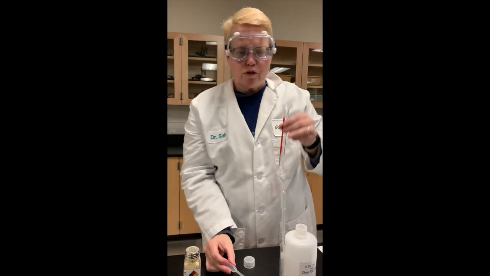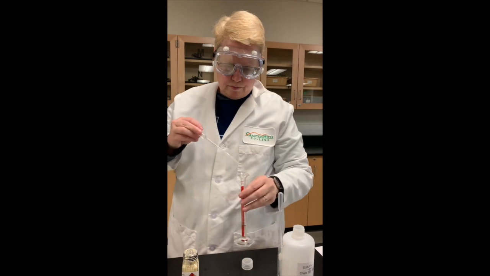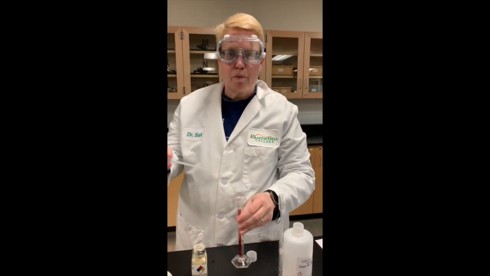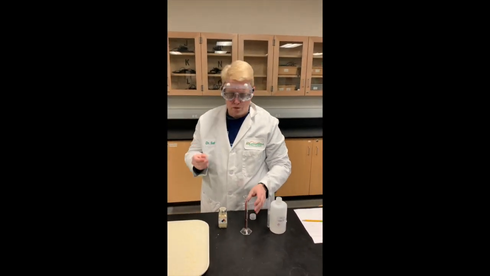Okay. So it takes about 39 drops to reach a milliliter, so that's going to be important to figuring out the volume of a single drop.